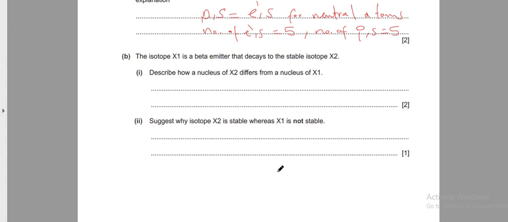So the X2 nucleus has one proton higher and one neutron lower.